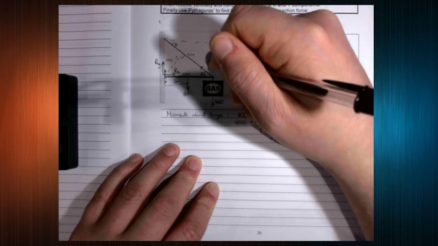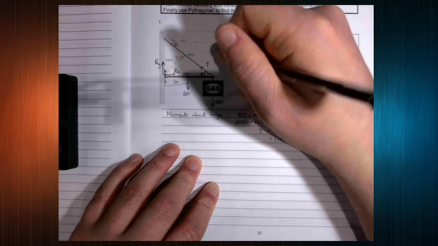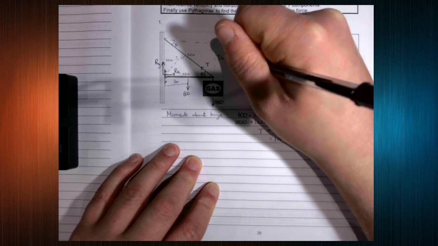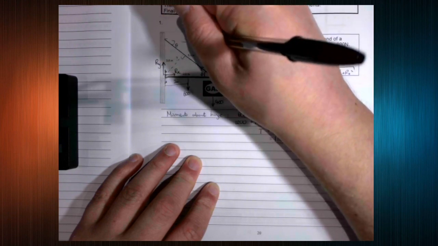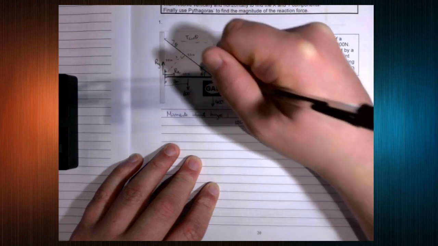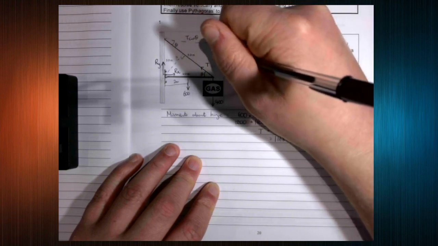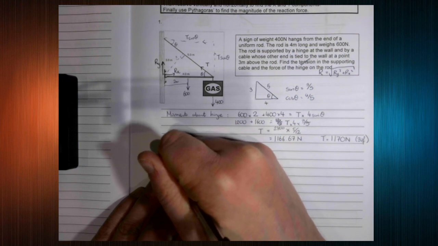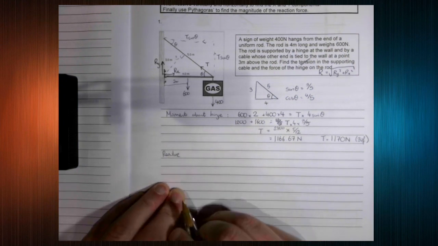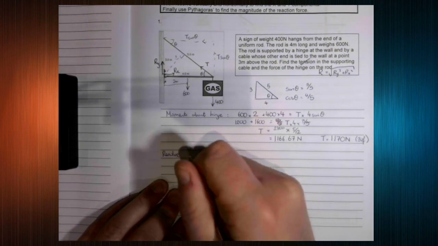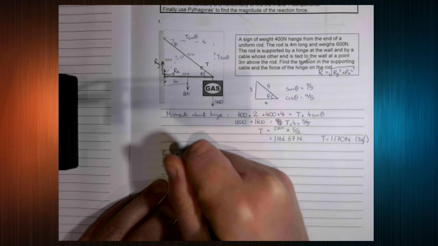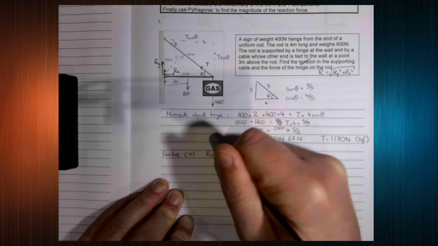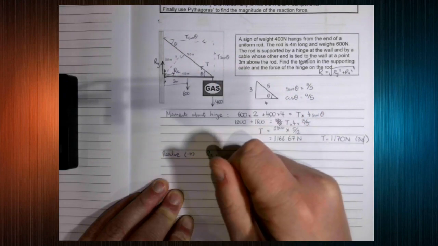Okay, so here's theta. This is T opposite, sine theta, and this is T cos theta. T is going into the wall, or towards the wall, so this is going up and across. So we resolve horizontally. Rx is T cos theta. So nice and simple there.